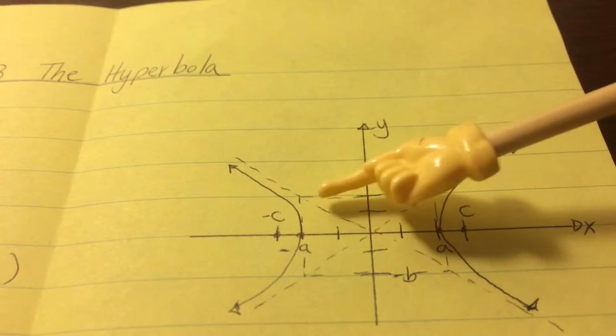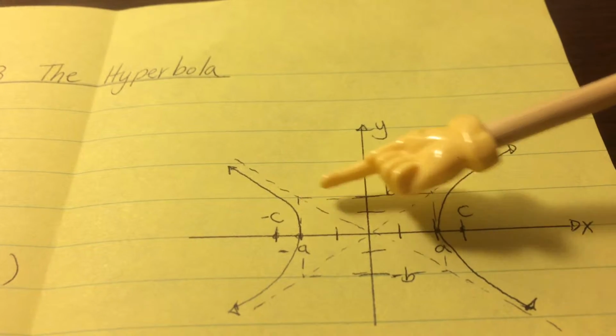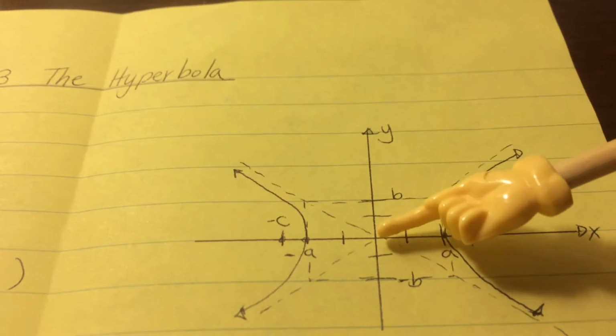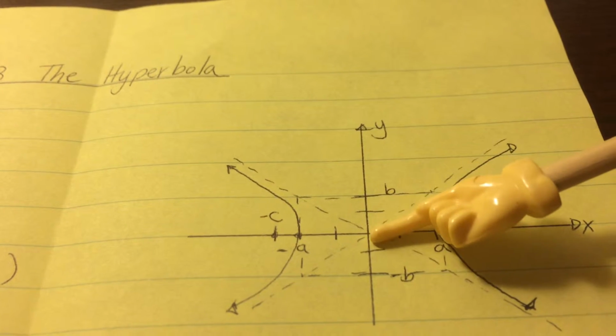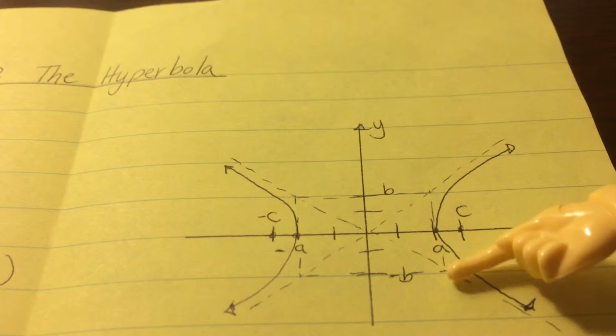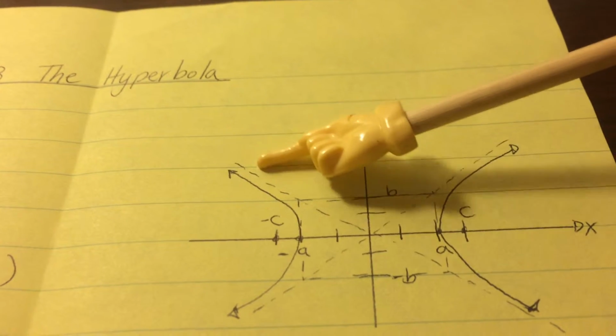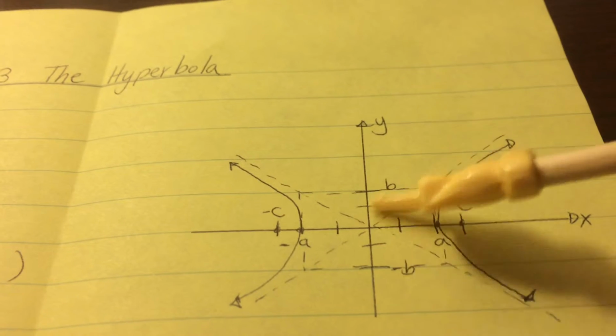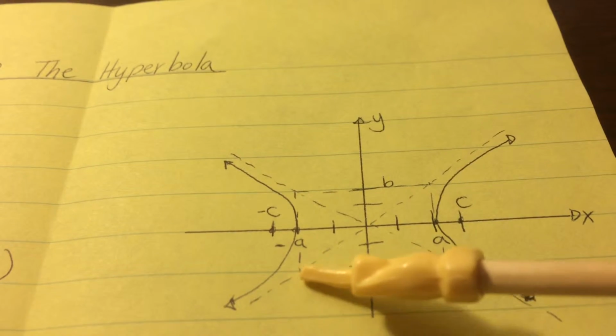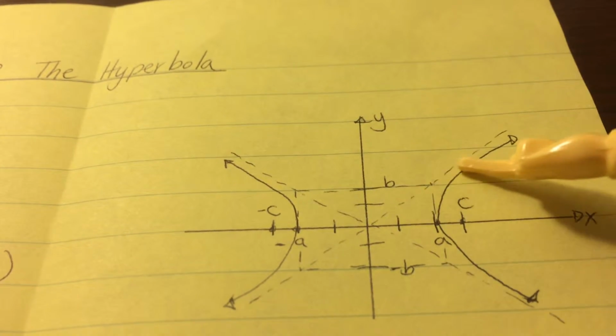So the slant asymptote has to go through the corner of that box right there and through the center. So in this case, the center is 0, 0, but if the center is anywhere else, then make sure it goes through the center and it enters and exits out of the corner. So it goes from one corner to the center, comes out to the other corner, and then vice versa, goes one corner, center, and then out the other one.